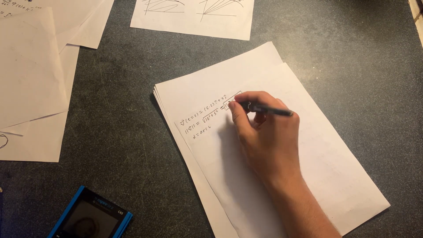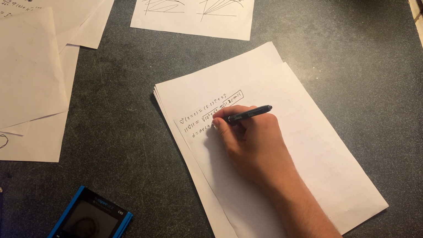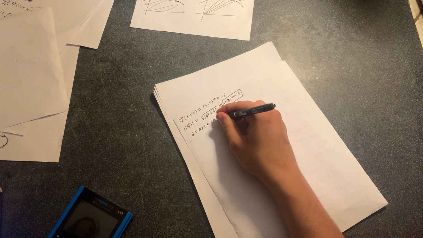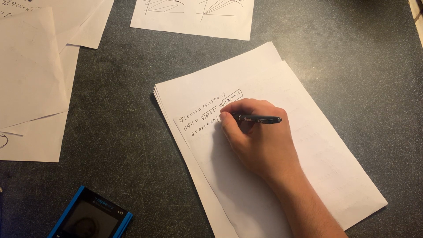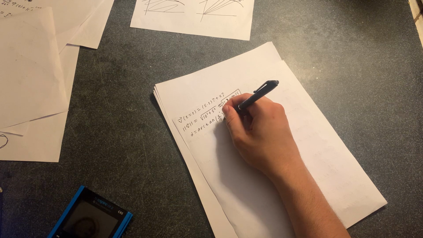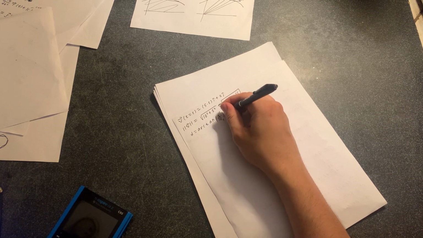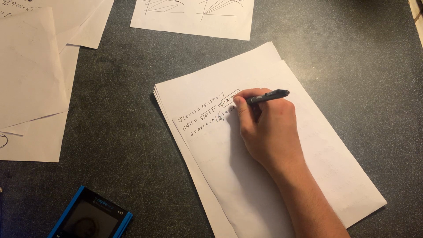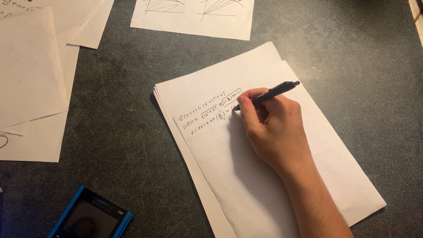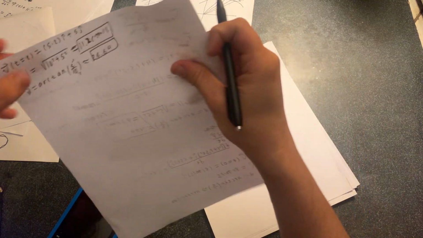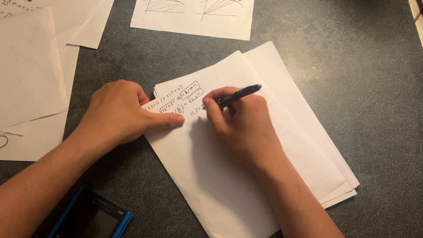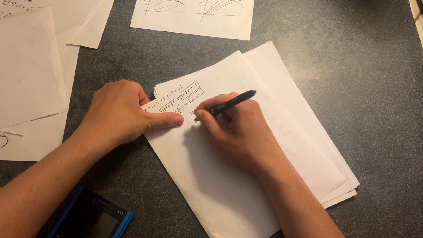And then alpha is equal to the arctan of 5 over 10, which is 1/2. You simplify it, and it's about 26.6 degrees. So this is your magnitude and direction: 11.2 centimeters per second, 26.6 degrees.